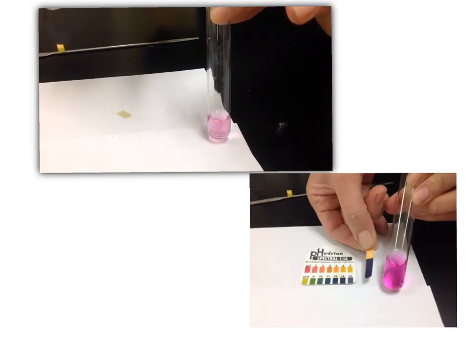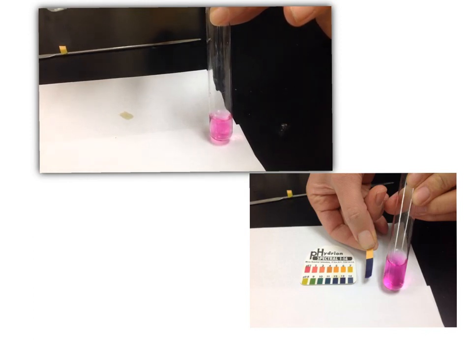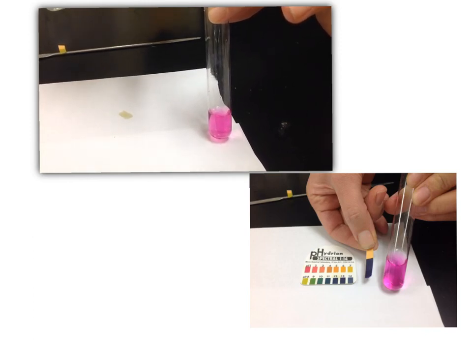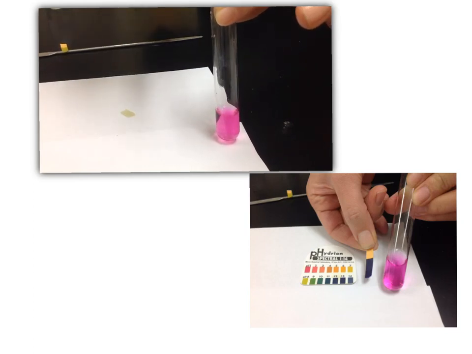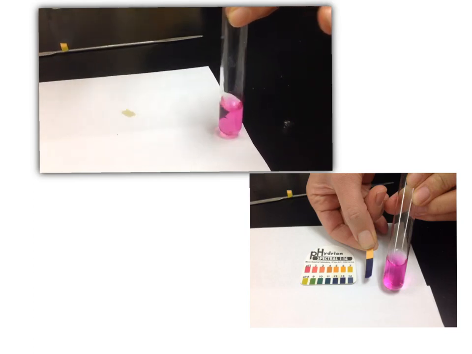We are now adding additional drops of sodium hydroxide into the test tube. Notice it's turning a darker pink color again, and this is happening due to the phenolphthalein indicator. Once it turned the dark pink color, we again took the pH strip to measure the pH, refer to the scale provided, and record this final pH in your data table.